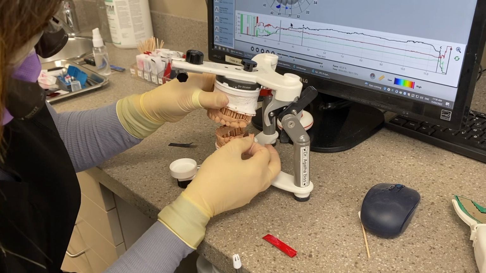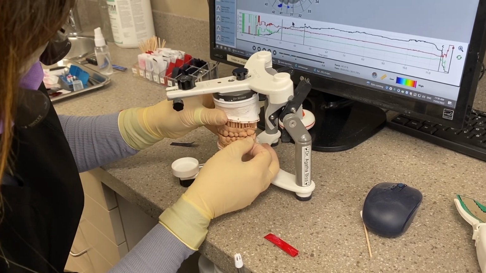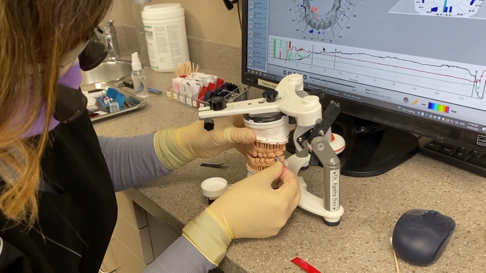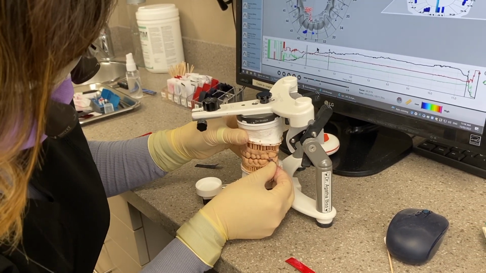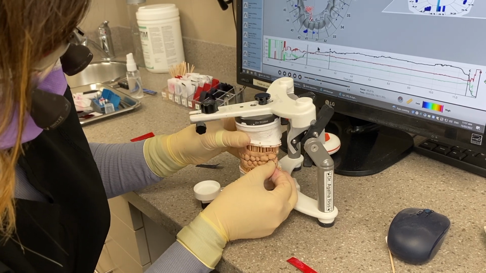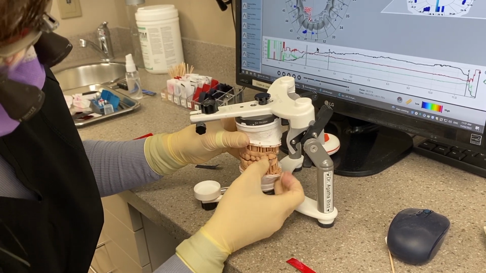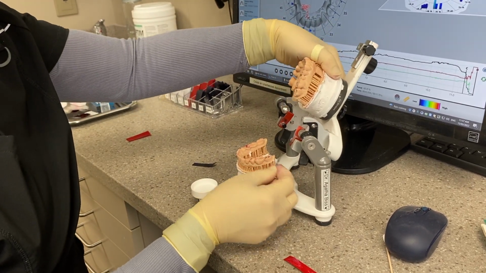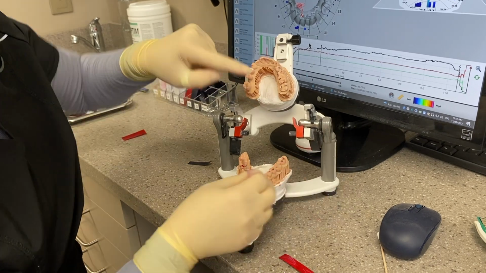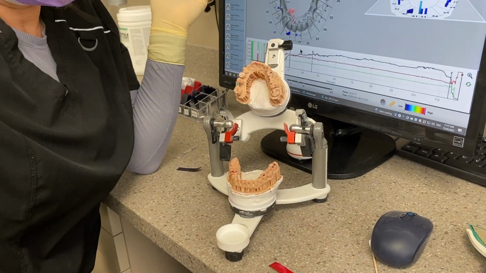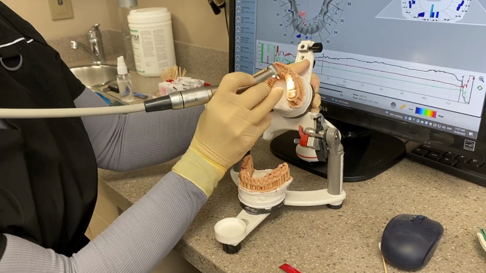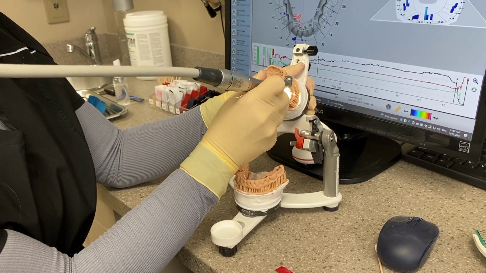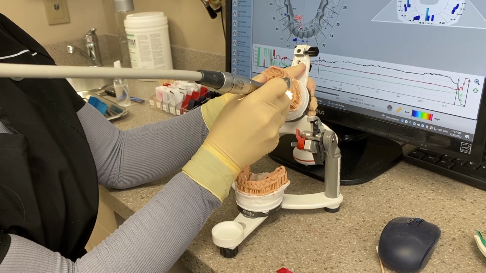Shim stock is thinner than articulating paper, so it's a really good medium to find where you're getting stuck, because articulating paper can sometimes mark so much. But somewhere right in this movement I'm getting stuck. So what is that? Looks like the marginal ridge of that 6, and that's the tooth that's also having significant bone loss in this area. So I'm just going to reshape that, tuck that in, get the buccal cusp out of the way.